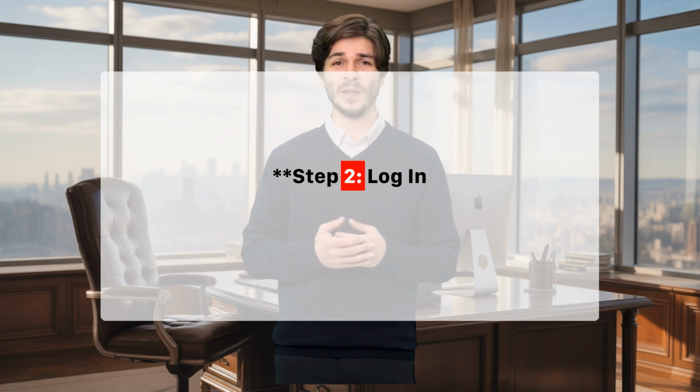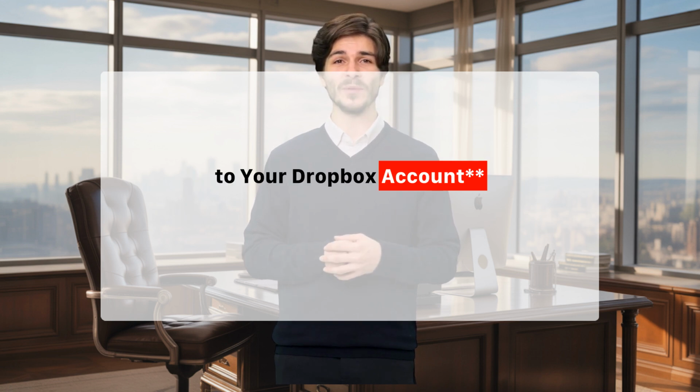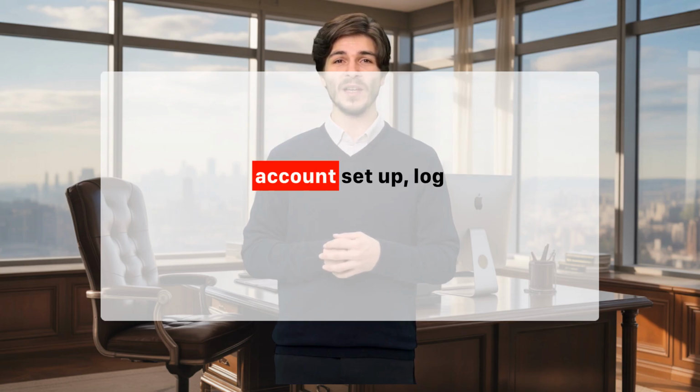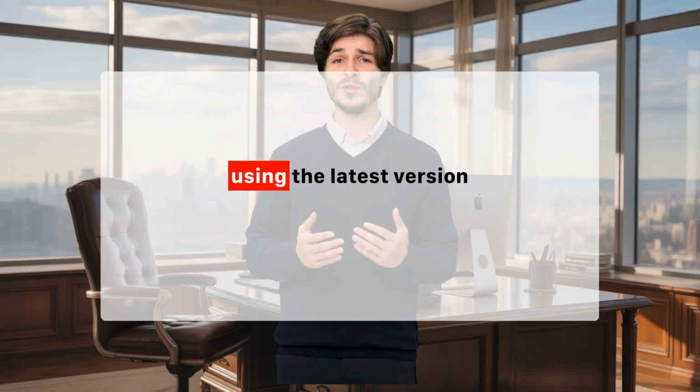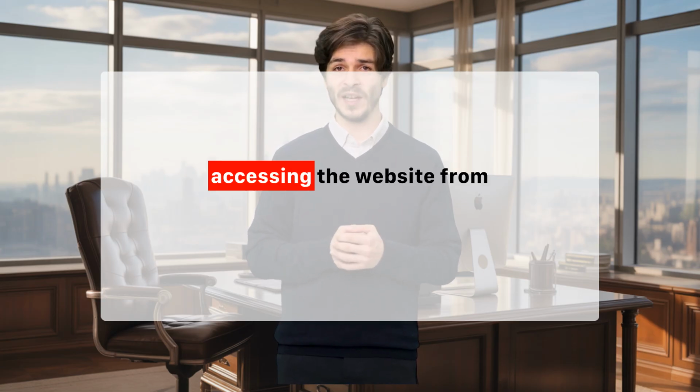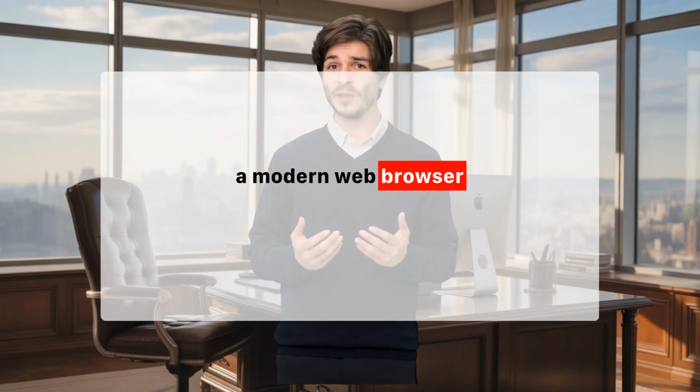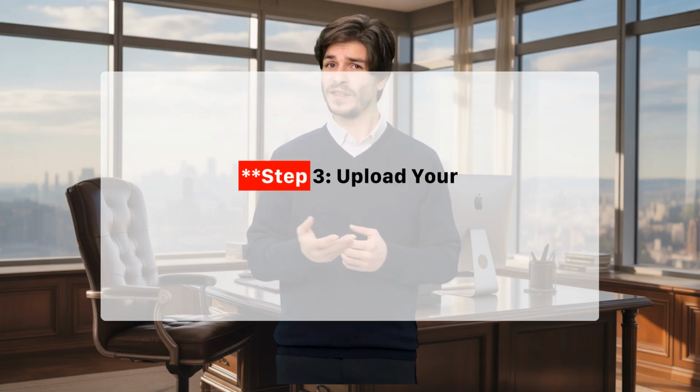Step 2. Log in to your Dropbox account. Once you have your account set up, log in using your credentials. Make sure you are using the latest version of the app or accessing the website from a modern web browser for the best experience.